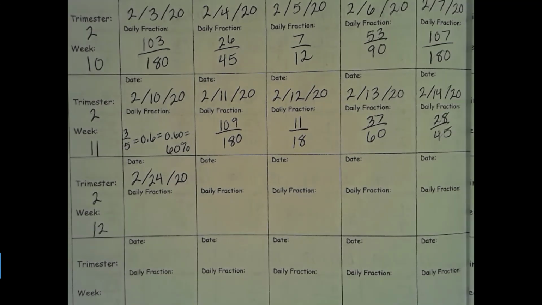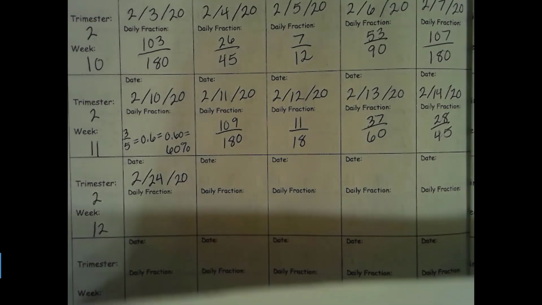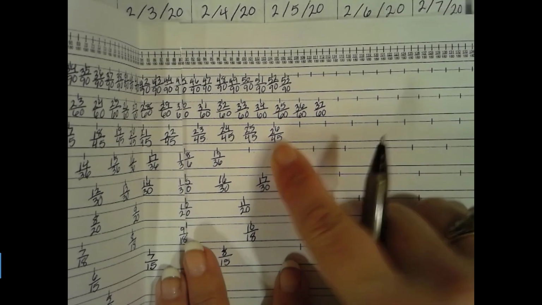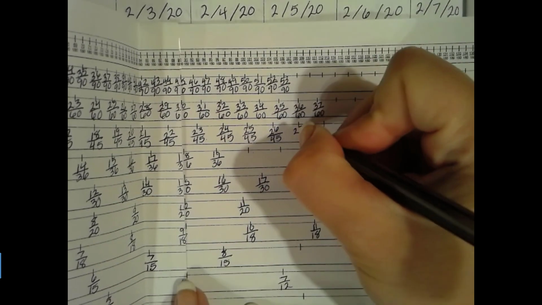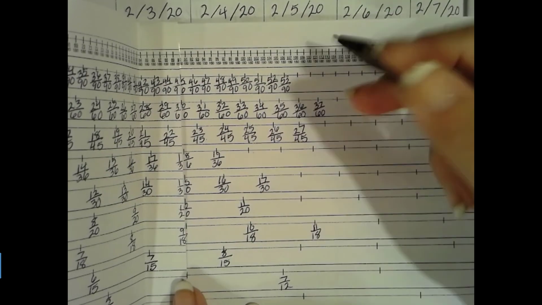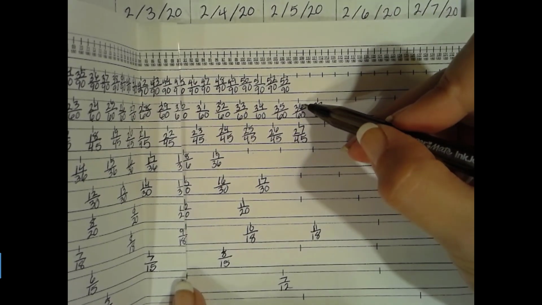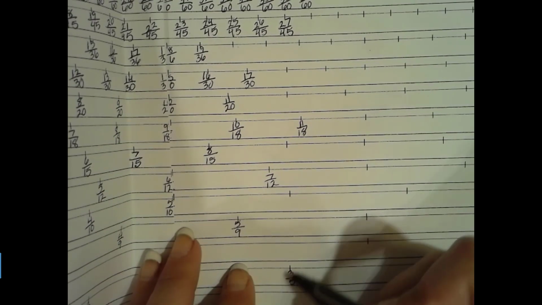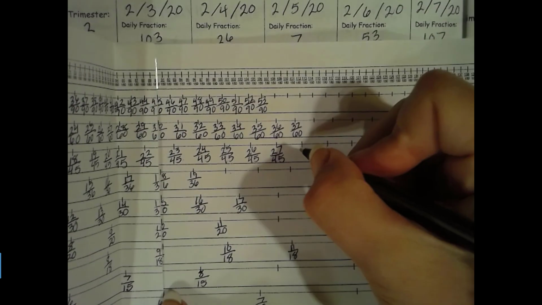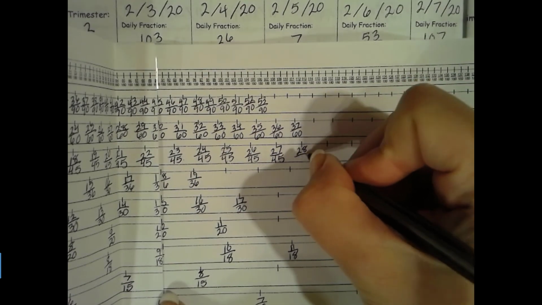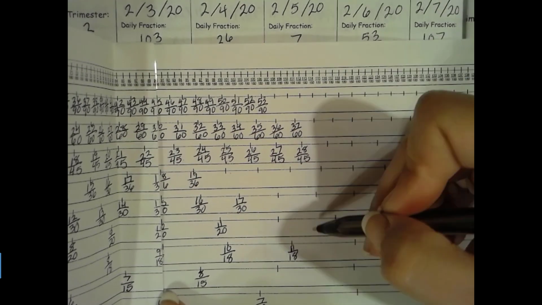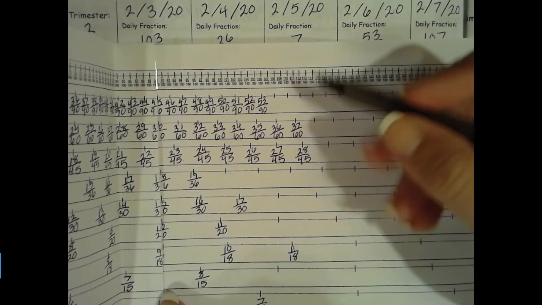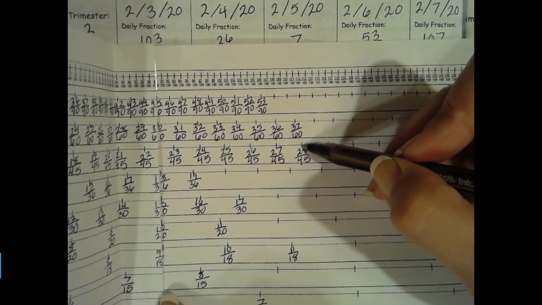Okay, but we made groups of 4, so let's go ahead and get out our number line. Okay, and the last one we have is 26/45. 27/45 is equivalent to 36/60, and 3/5. 3/5 is the simplest form, or equivalent fraction in lowest terms. And then today is 28/45. There's no lines below it because it is our simplest form, or equivalent fraction in lowest terms.